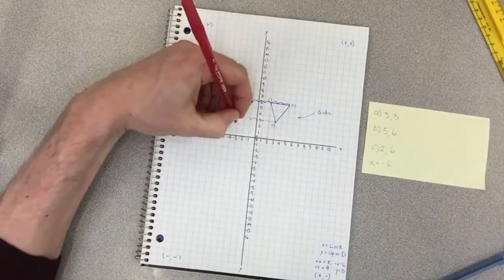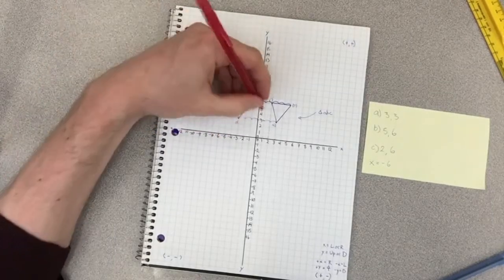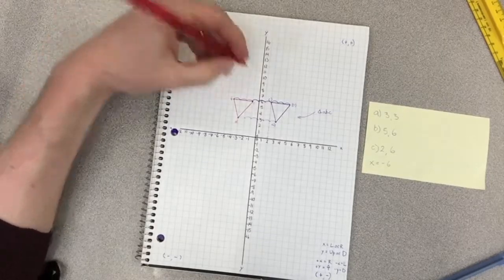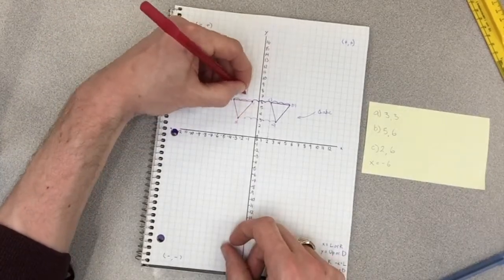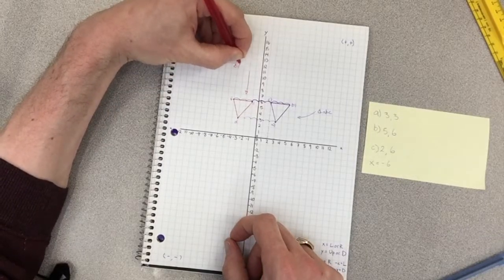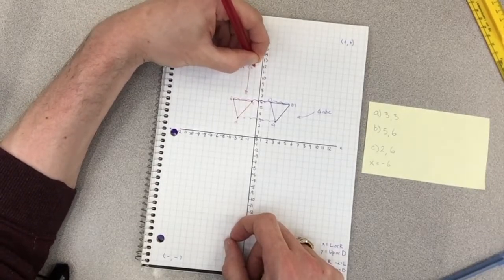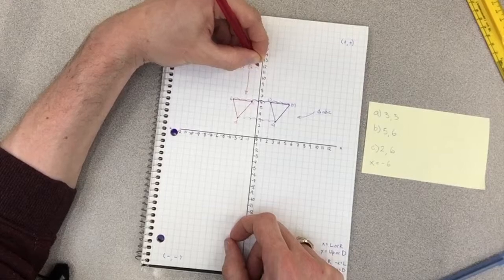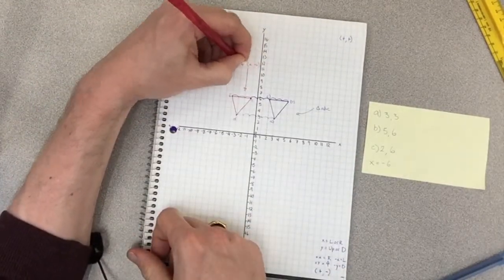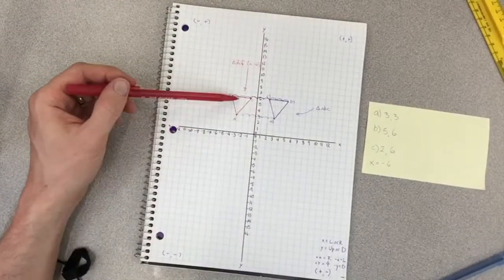And I'm going to rename these points. So this was A originally. I'm going to call it D now. This was B, so I'm going to call it E. This last one I'm going to call it F. And I'm going to name this triangle DEF. And in brackets, I'm going to put x negative 6. Make my F a bit more defined there. Okay, so that is a translation.